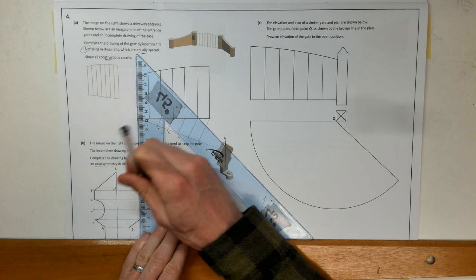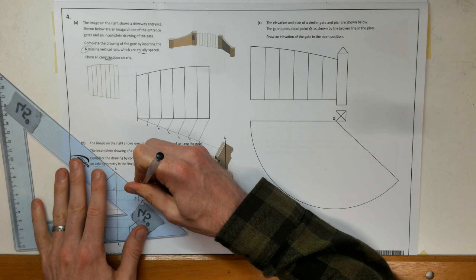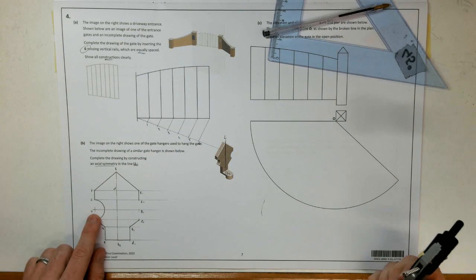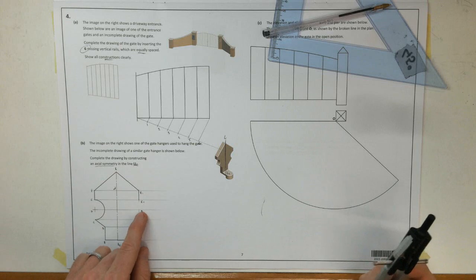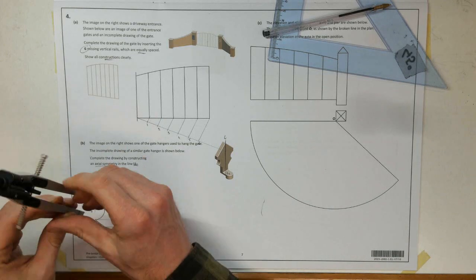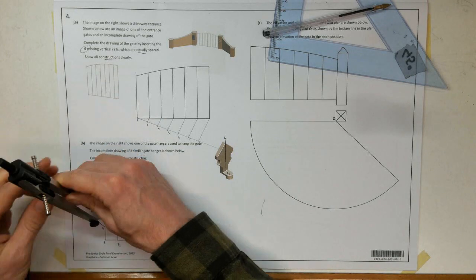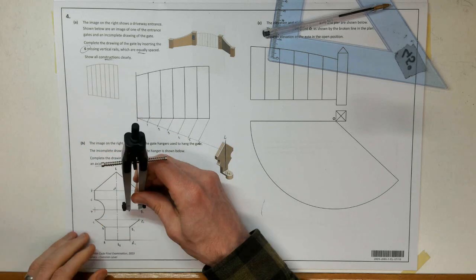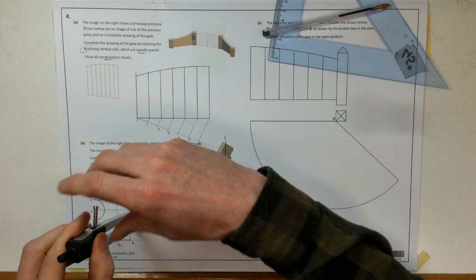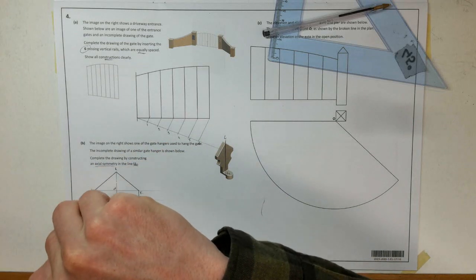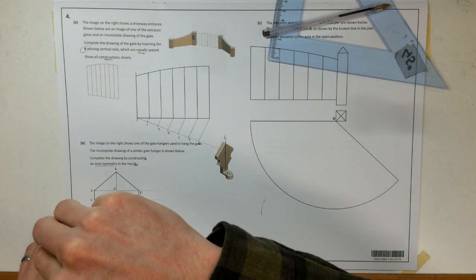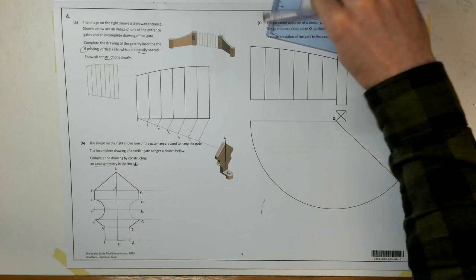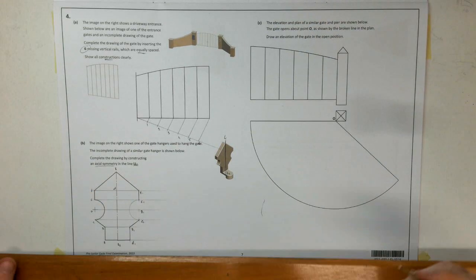So we'll join F and E up, and F will join back to L. The last one then is D. It's going to be found over here, and it's going to be an identical radius, so same radius as on the opposite side. Okay, so that is part B completed.